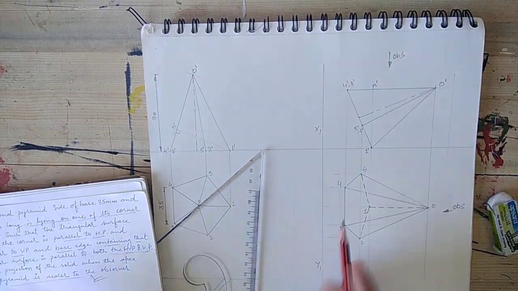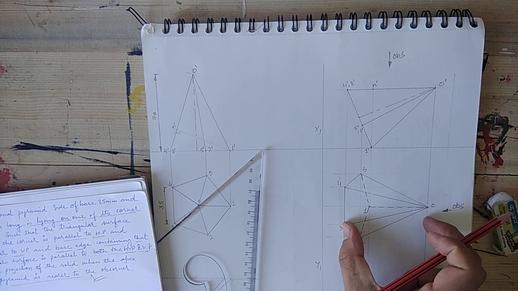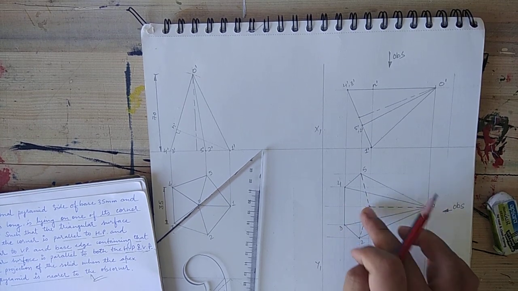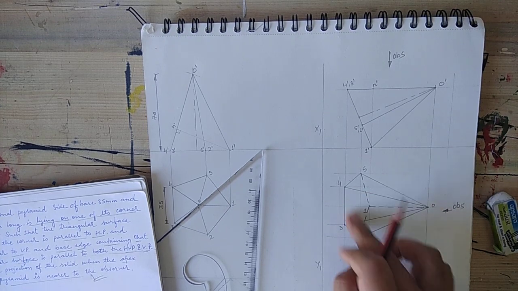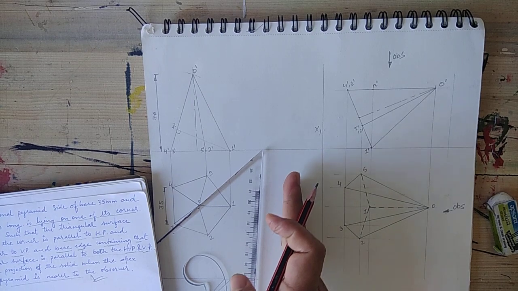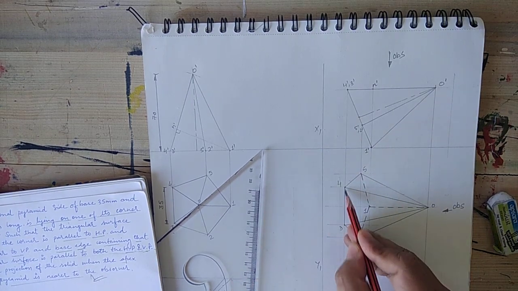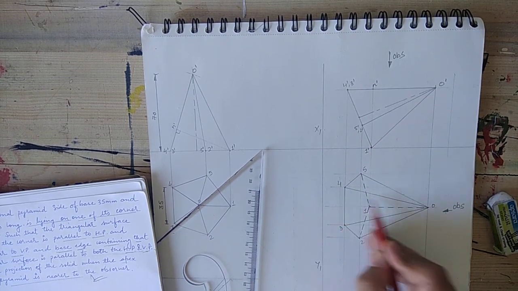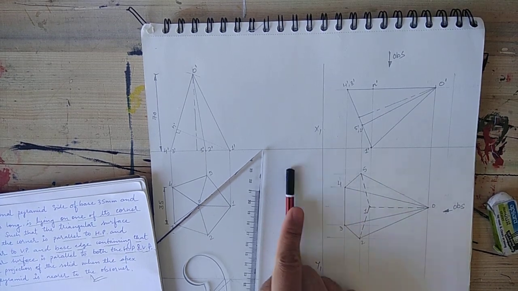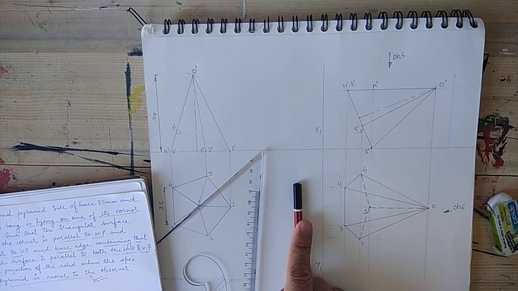So now class, right now this whole figure is lying in HP, top view, so this 3 4 is already parallel with HP, and now it is parallel with VP also. So now this 3 4, the base edge of the triangular surface, is parallel with HP as well as the new reference line, VP.